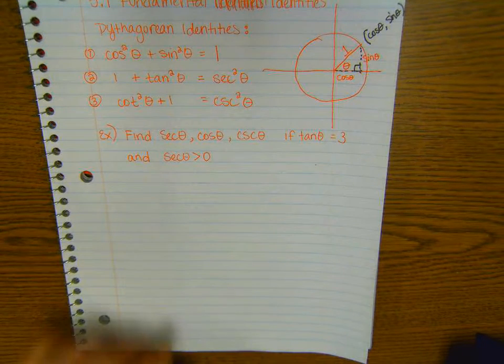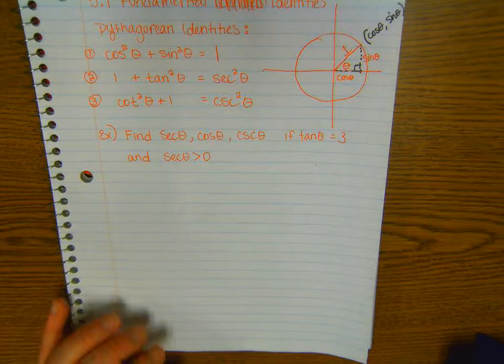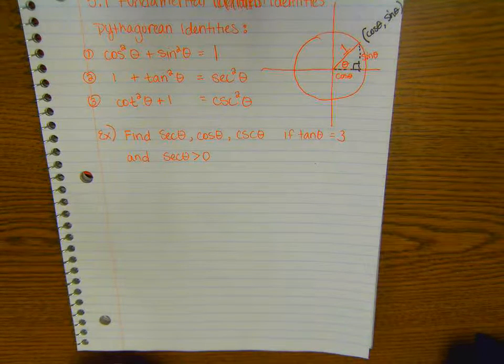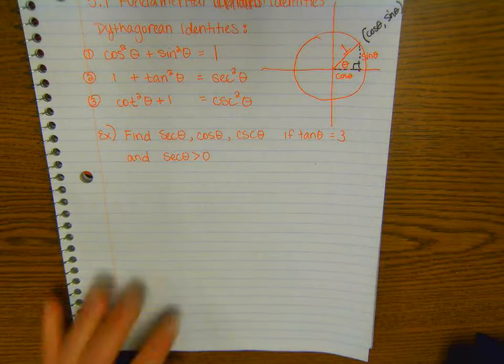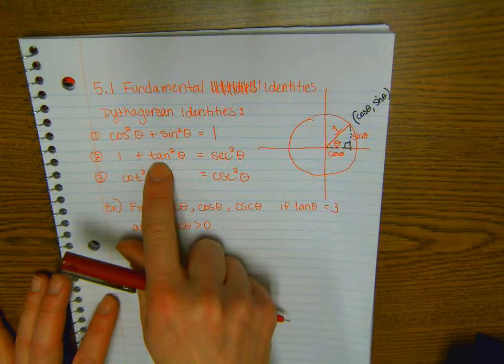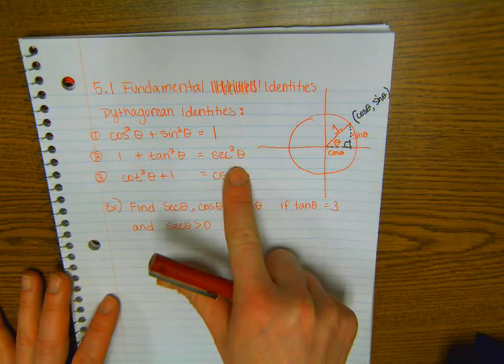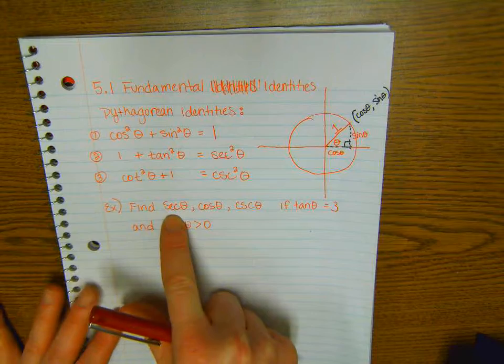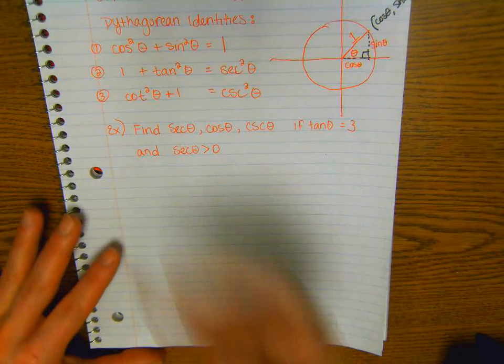So what do I give you? Tangent. Which of the Pythagorean identities above involves tangent? The second one. So would you agree then, if I could take the tangent and square it, couldn't I figure out what the secant squared is? Isn't that one of the things I asked you to find? Cool. All right, so that's what we're going to do first.